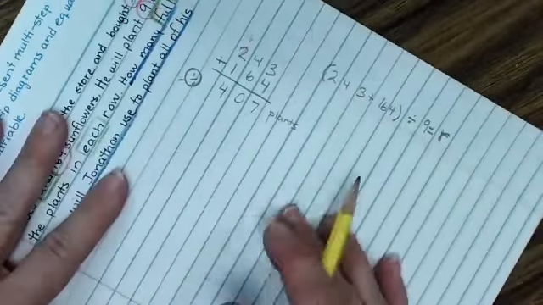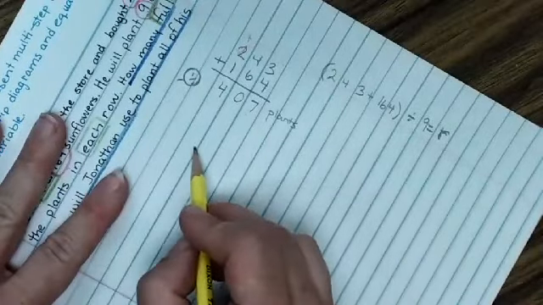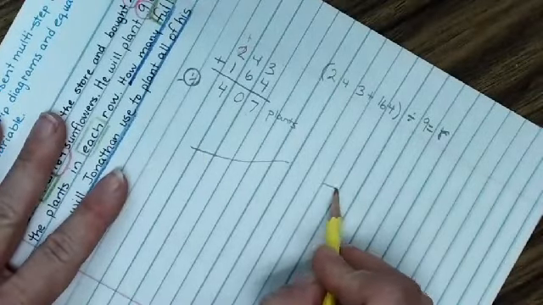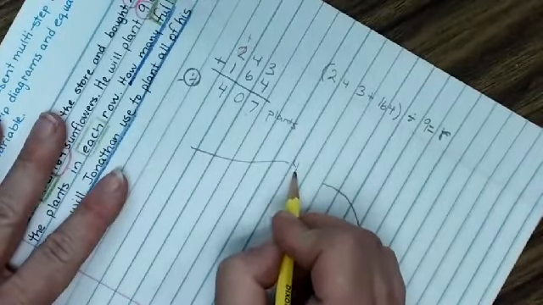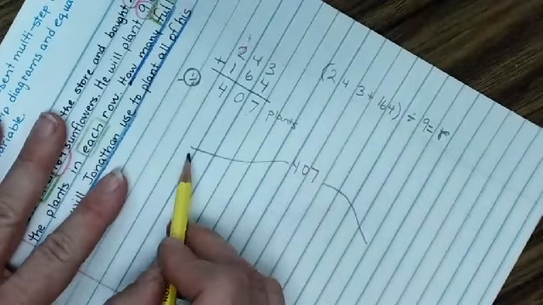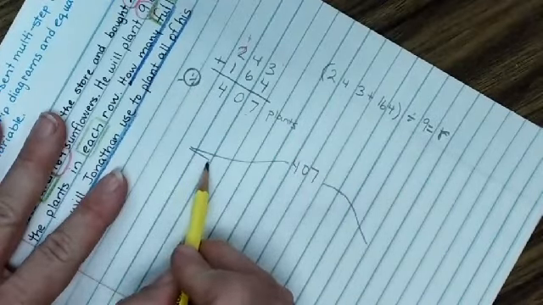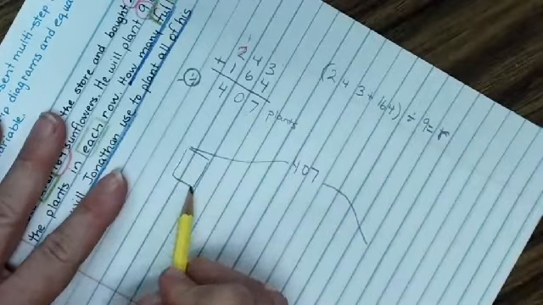Now we're going to go ahead and do a problem. I'm going to draw a strip diagram. His total number of plants is 407. And there are 9 in each row.